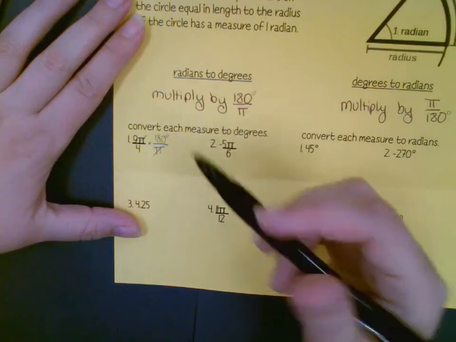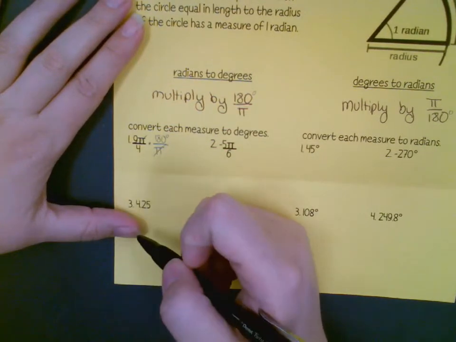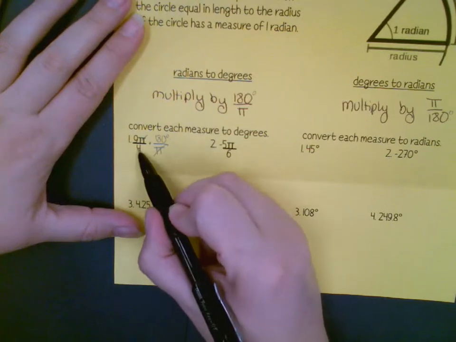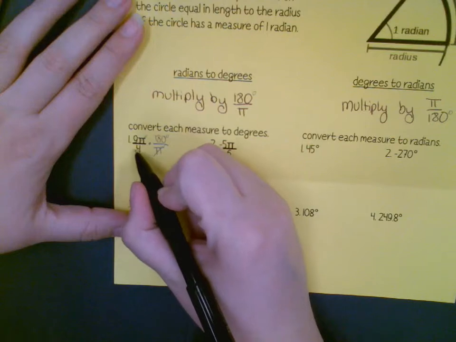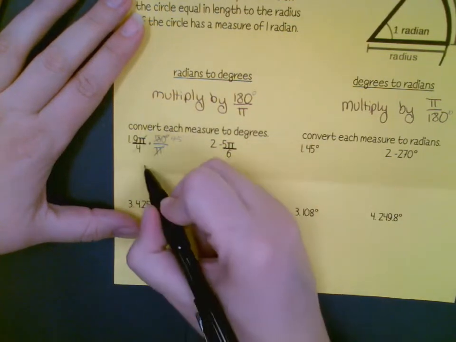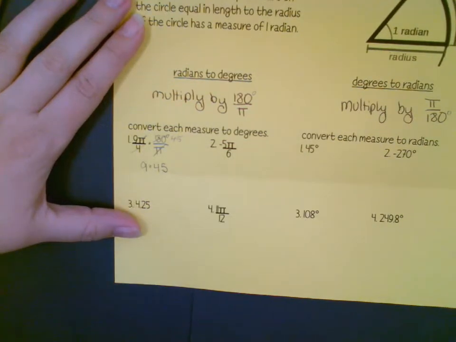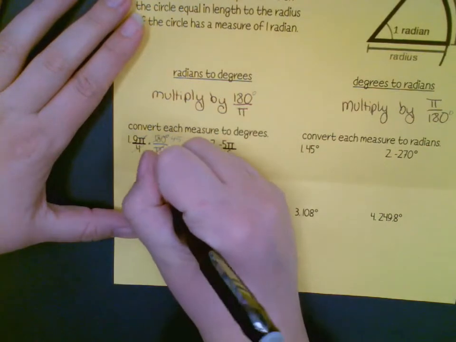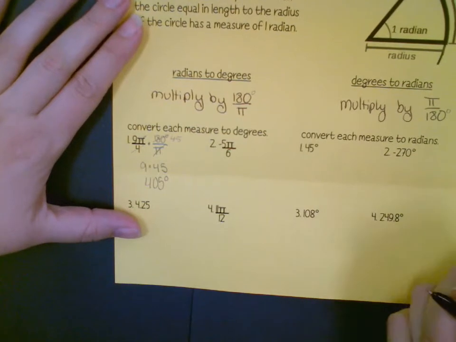When I do it, I like to reduce my numbers beforehand, but you could just multiply straight across and then try to reduce after. I know that 4 can go into 180 45 times, so I can cancel that out and change that to a 45. And then I would just have 9 times 45, which is 405. So 9 pi over 4 is equivalent to 405 degrees.